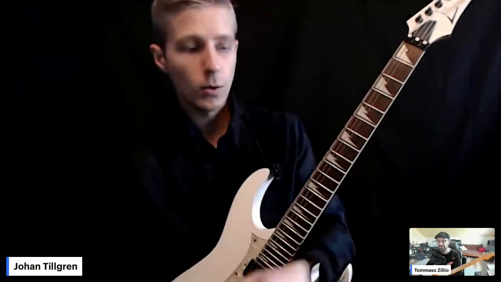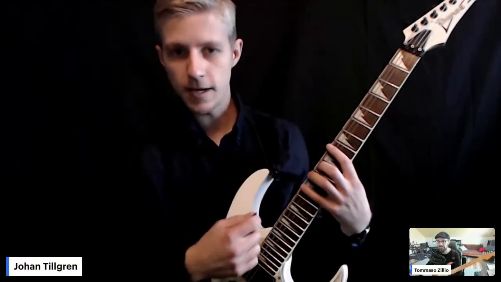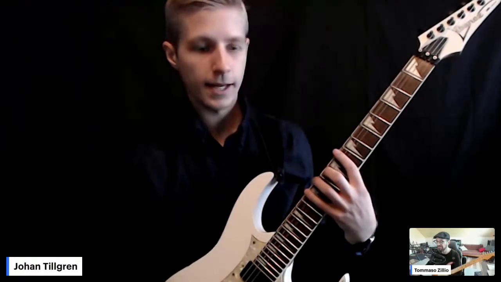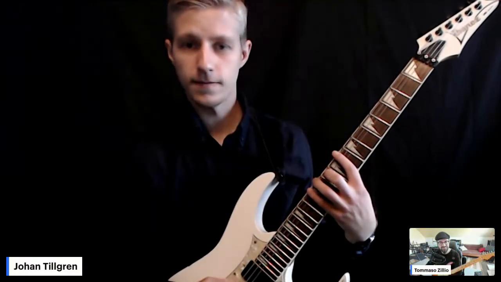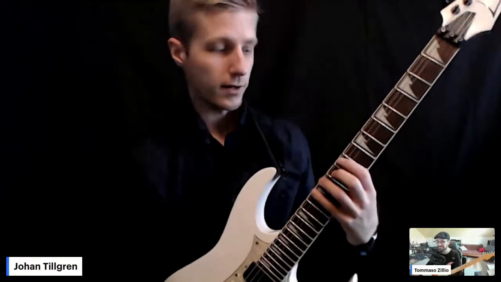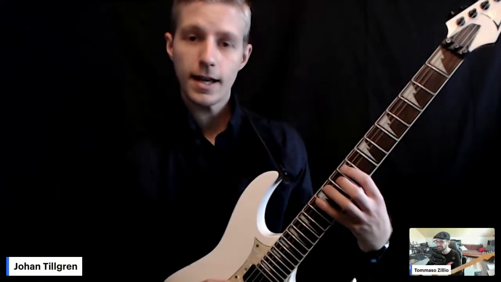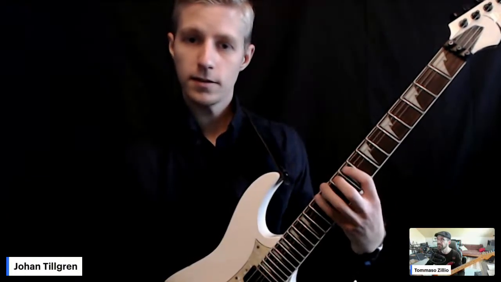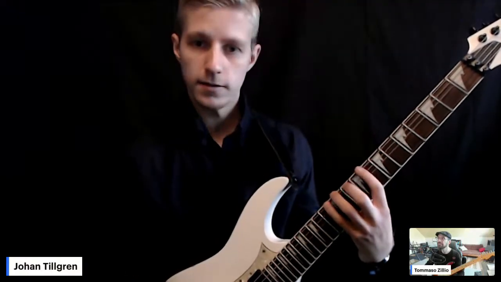One way I like to do it is just take a regular arpeggio, a C major arpeggio. Here I'm playing on 2 strings. But what we're going to do is add the sharp 4. So instead of 1, 3, 5, we're going to add the sharp 4 before the 5. And this in itself creates a cool sound.